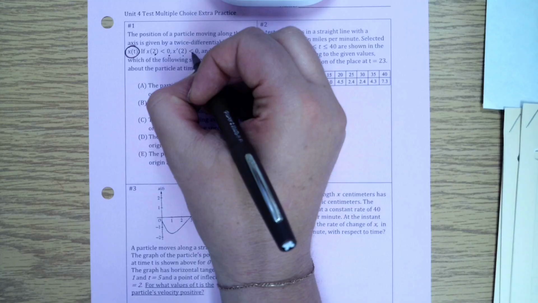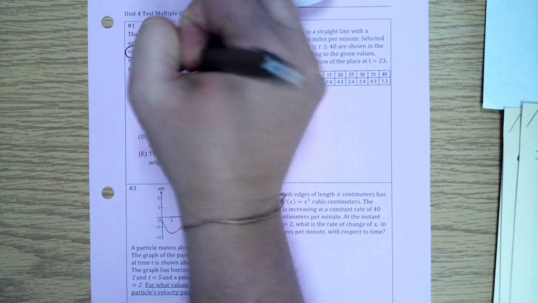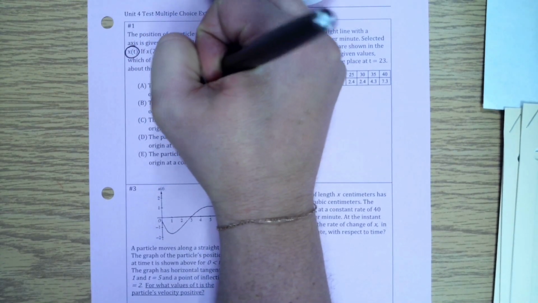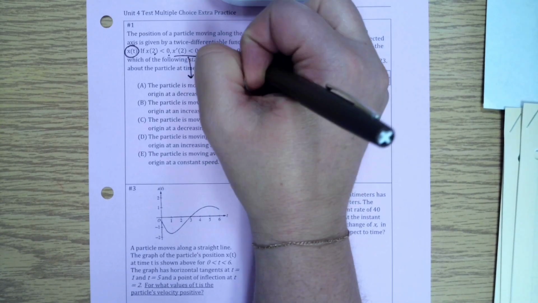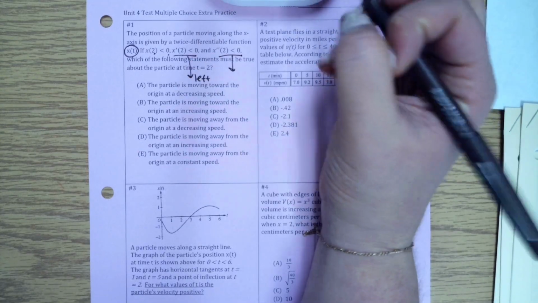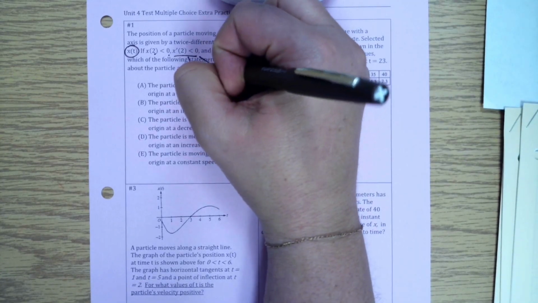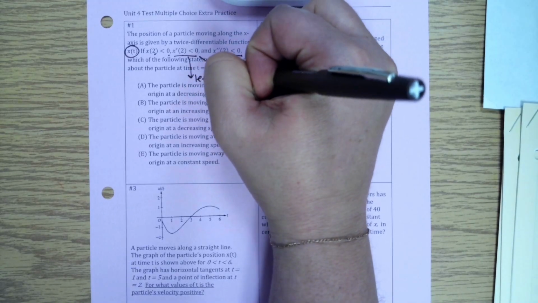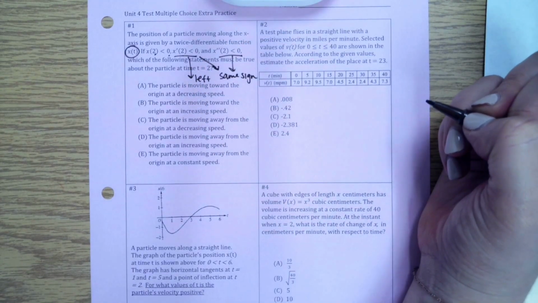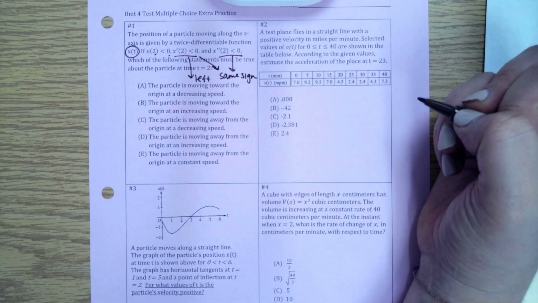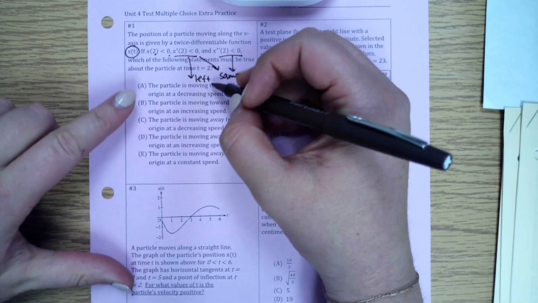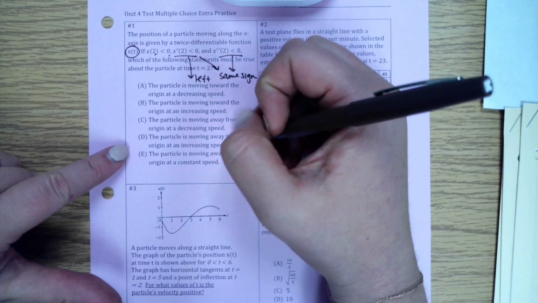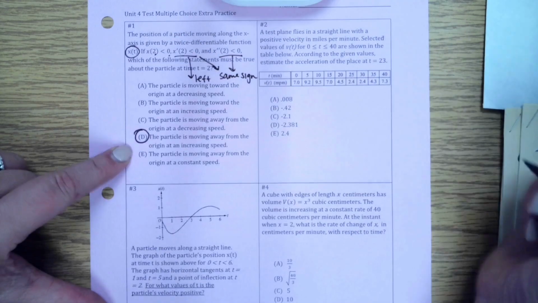The first derivative is less than 0, which when we're looking at that first derivative being less than 0 means that it's moving left. And then the acceleration, second derivative at 2, is also less than 0. As I compare these two, they have the same sign, which means it's going to be speeding up. So we know it's moving left, so it's moving away, and we know that the speed is increasing, which gives me the answer of D.